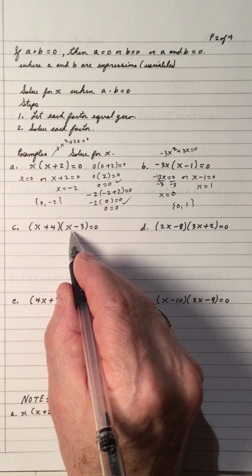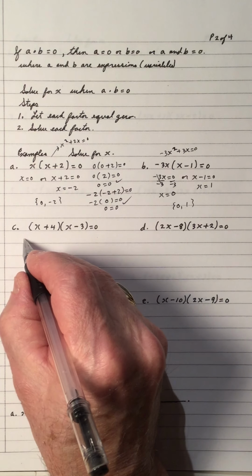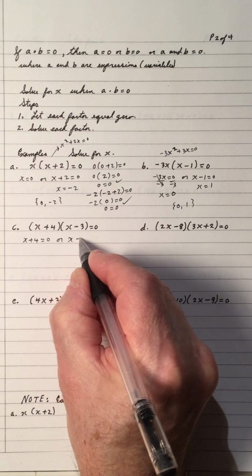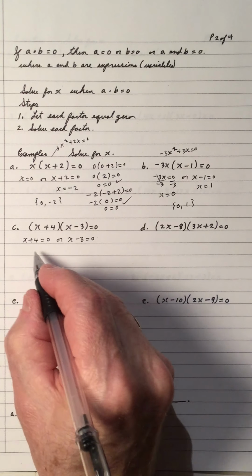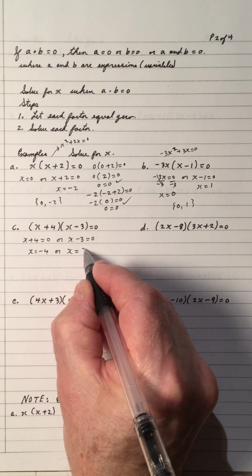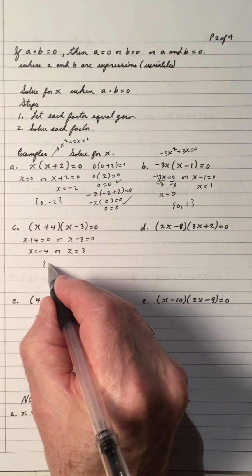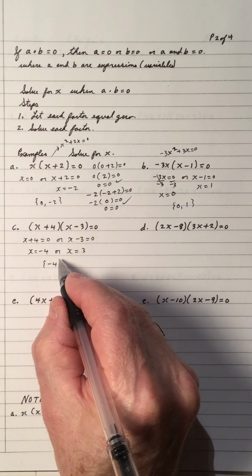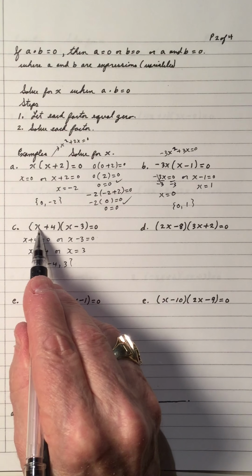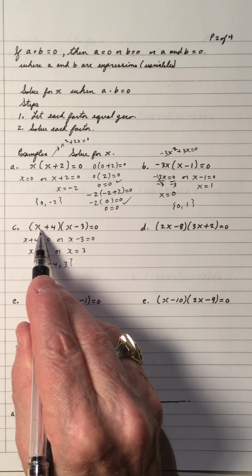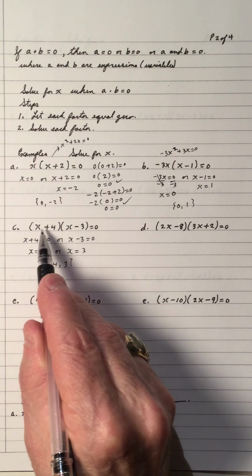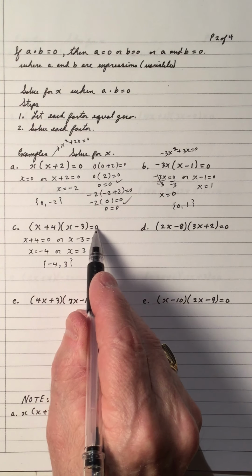C: x plus 4 times x minus 3 equals 0. So x plus 4 equals 0, or x minus 3 equals 0. x equals negative 4, or x equals 3. So again, there's two solutions. You can have x as negative 4, or you can have x as 3. If you put a negative 4 right here, you'll get 0. Put a negative 4 here, you get negative 7. So 0 times negative 7 is 0.